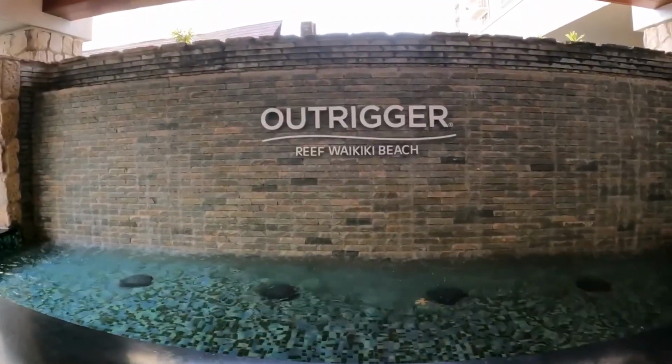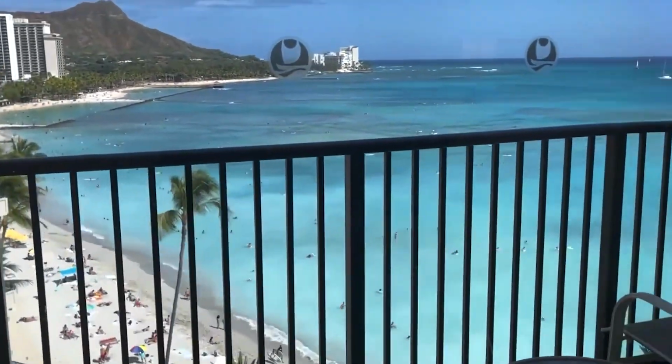When I used to work at Outrigger at one of their concierge desks, this is something I saw quite a bit, where guests would go to the Outrigger Reef, for example, wait in line, get all their luggage set with the bell desk, and they would get to the front of the line only to realize they're actually staying at a different Outrigger property.